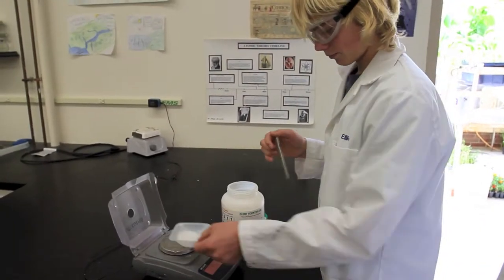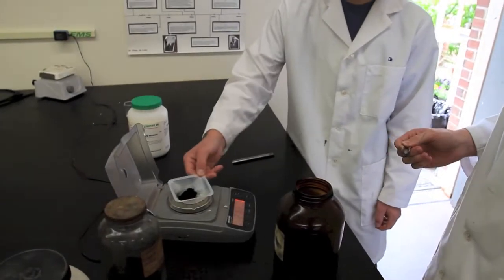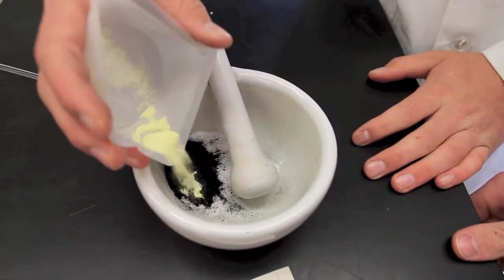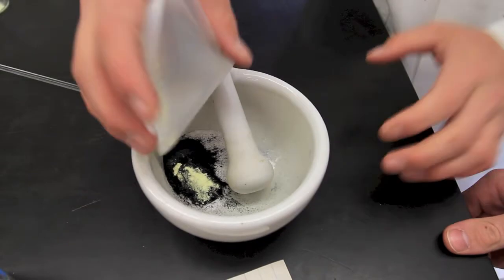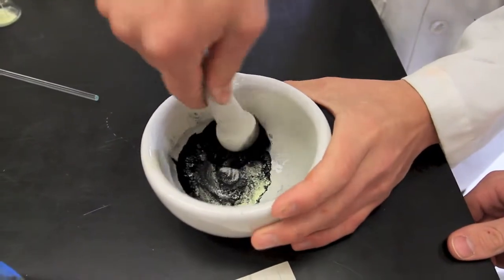Today we're making gunpowder, which more or less consists of 75% potassium nitrate, 15% charcoal, and 10% sulfur. It is very important that all the materials get ground together thoroughly, so that in the end, everything gets mixed together better.